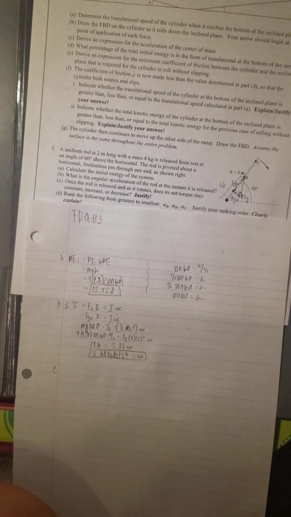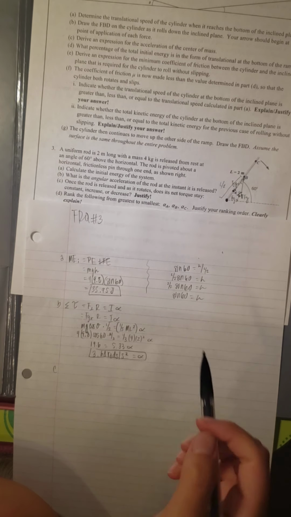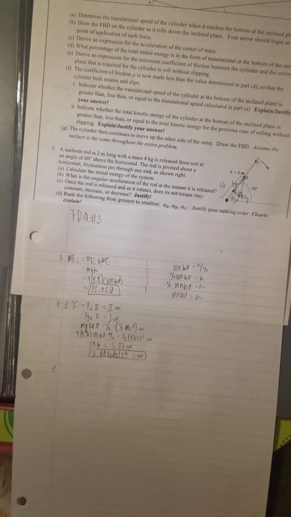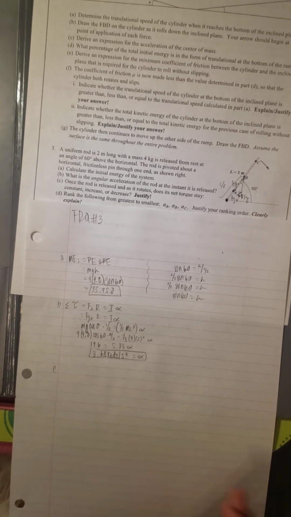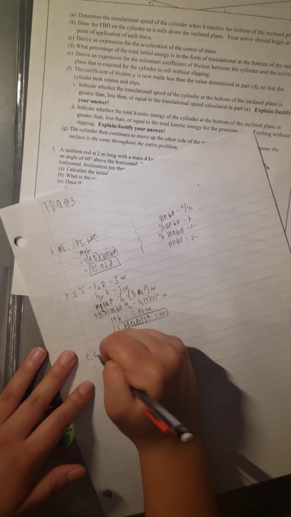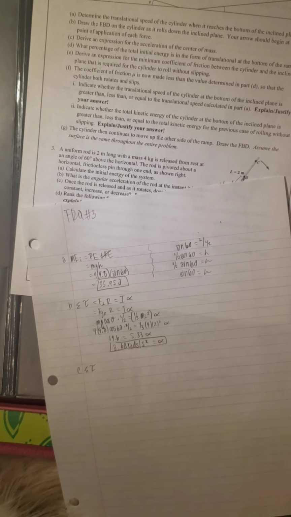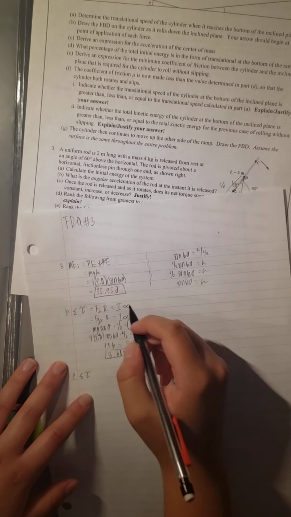Alright. On to part C. It's asking us, after the rod is released, does net torque stay the same, increase, or decrease, and justify? So, net torque is going to increase.